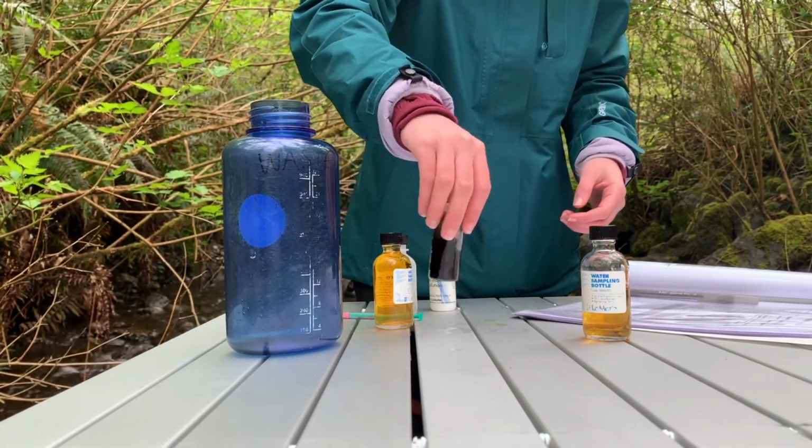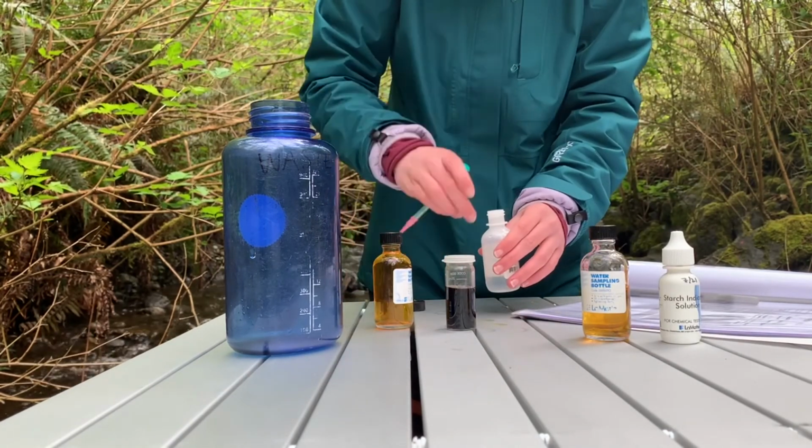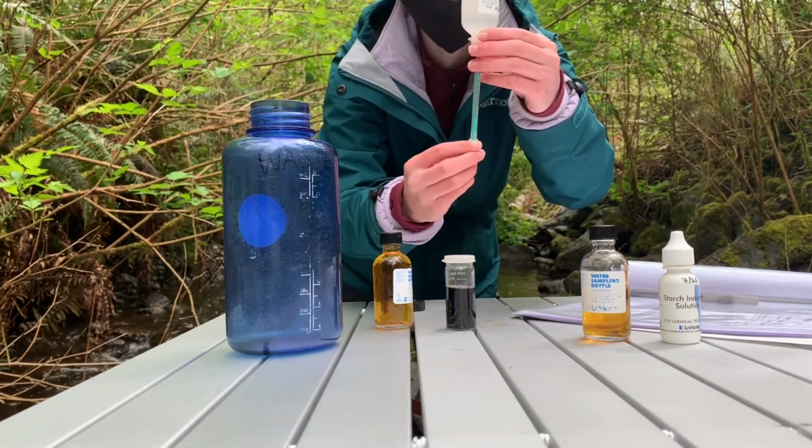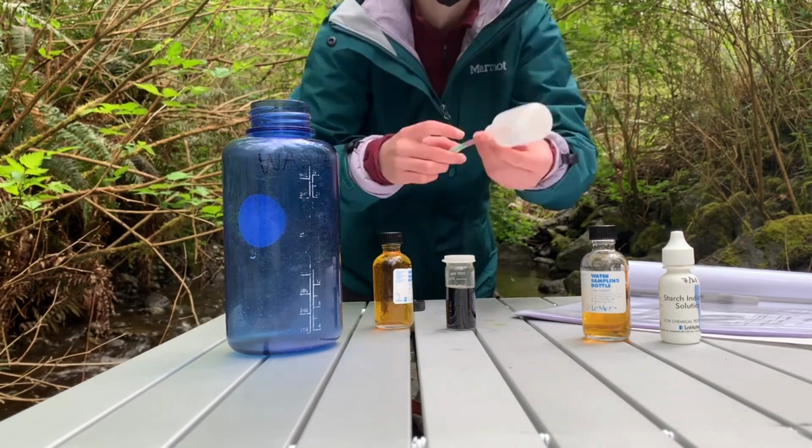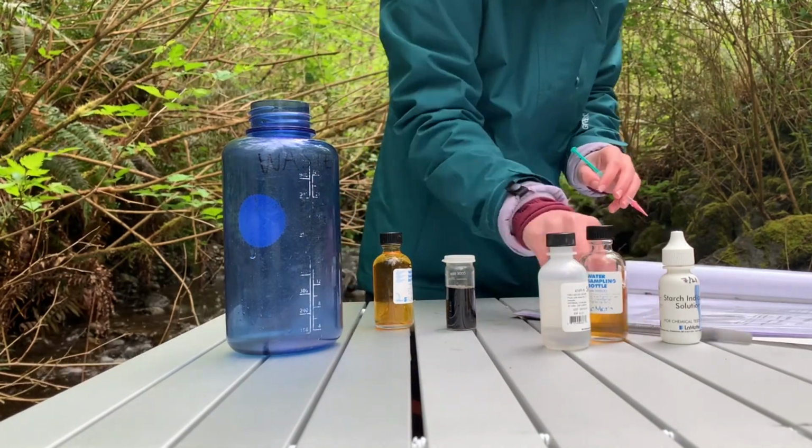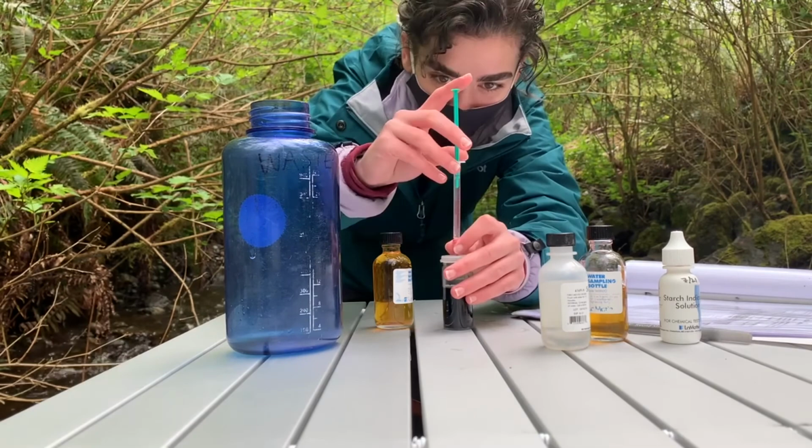In this test, the indicator turns the solution black, and the reaction is complete when the solution turns clear. To help determine the endpoint of the reaction, we hold the sample to a piece of white paper, and if any purple color remains, we carefully add more reactant and measure the parts per million added.